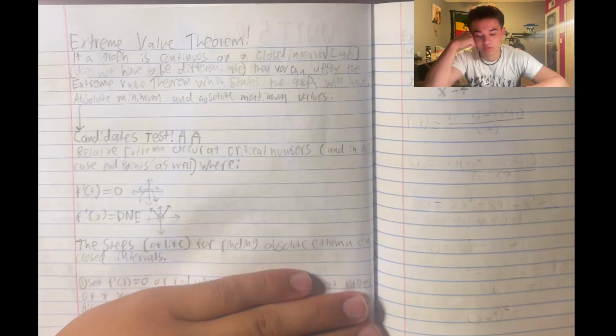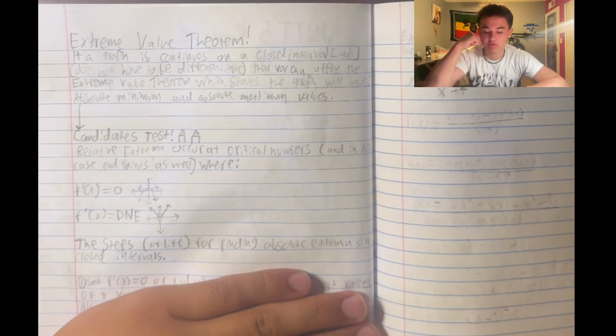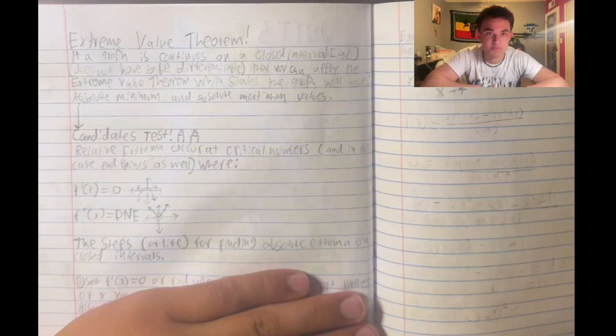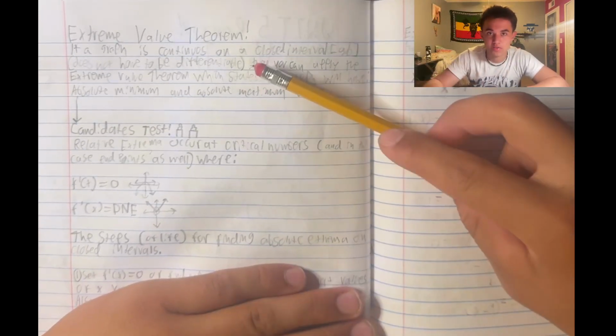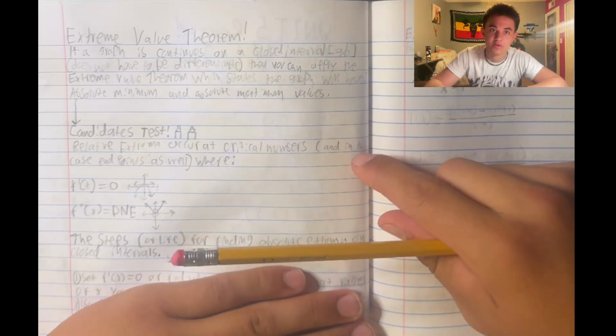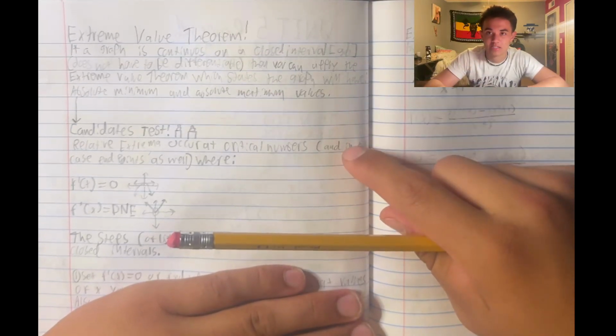Just has to be continuous. So now you can apply the extreme value theorem, which states the graph will have an absolute minimum and absolute maximum value. So now that you see that your function passes the extreme value theorem, you know it has an absolute minimum and absolute maximum value.